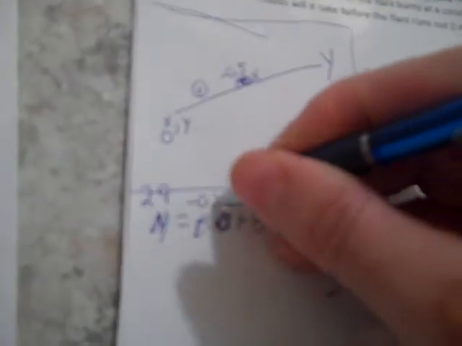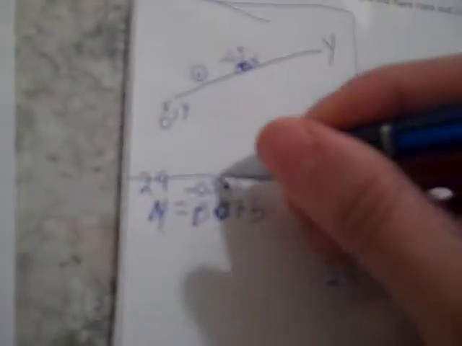Minutes is X. Inches is Y. Okay, so Y is going to be our 29. M, that's going to be our negative 0.5, times our X, which is going to be the 6. Okay, so we need to find that product and then add the B onto it.